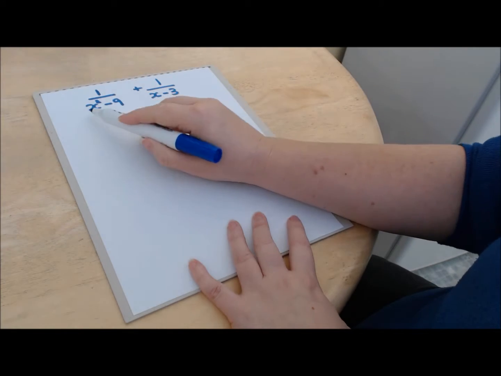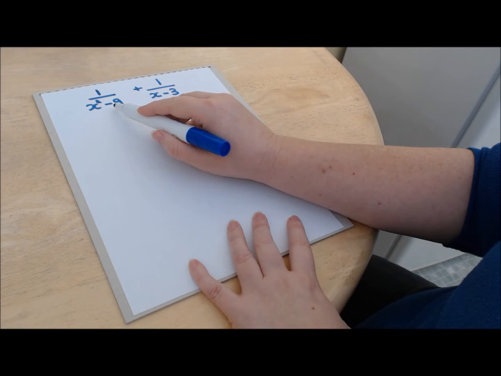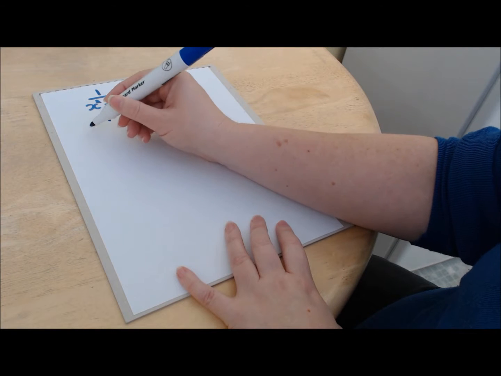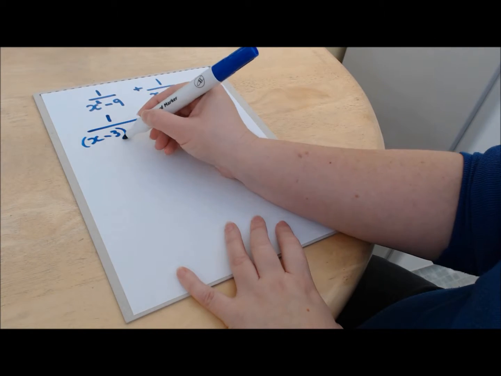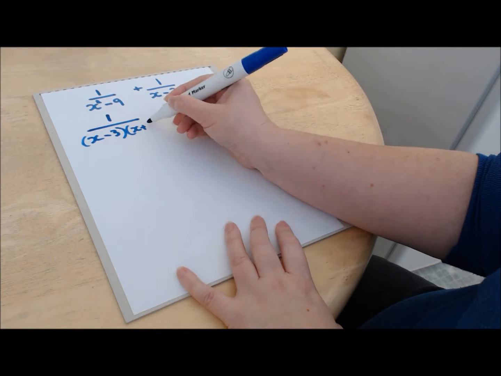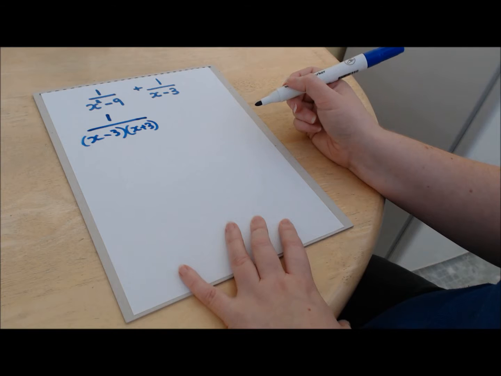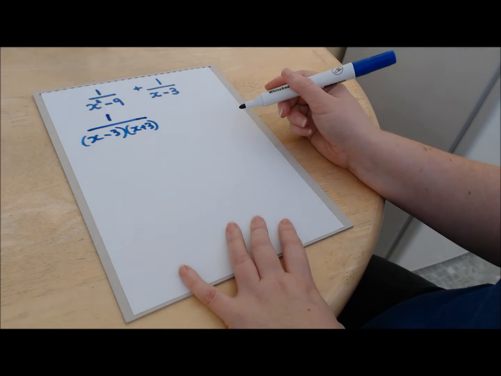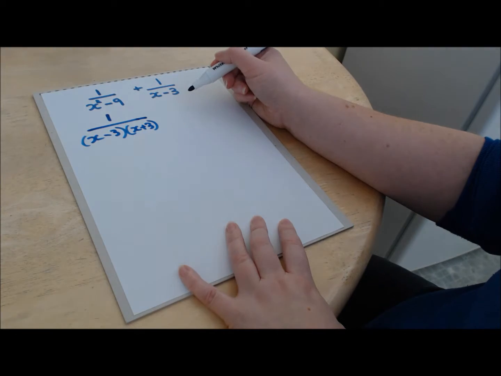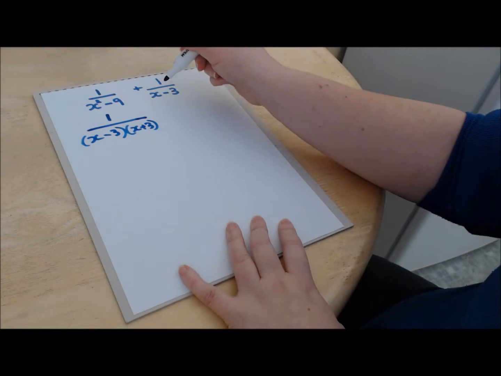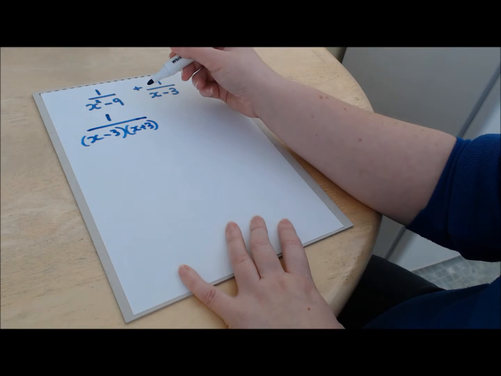Now, this is a difference of 2 squares. And that would mean that that would become x minus 3, x plus 3 if we factorised it. Now, why am I pointing that out? Because this is a situation where we don't need to change both of the bottoms. Okay, because we can turn this one into this bottom and just leave this one alone.